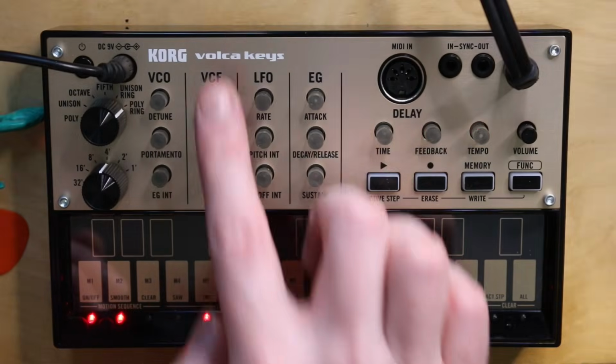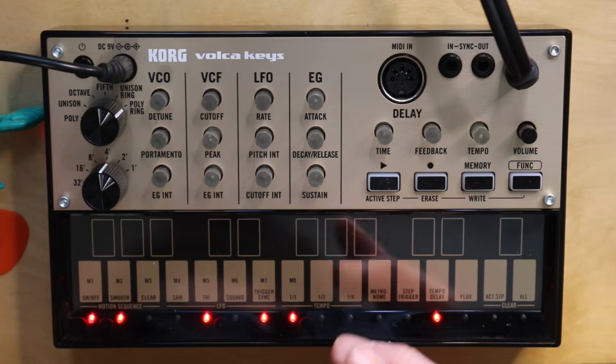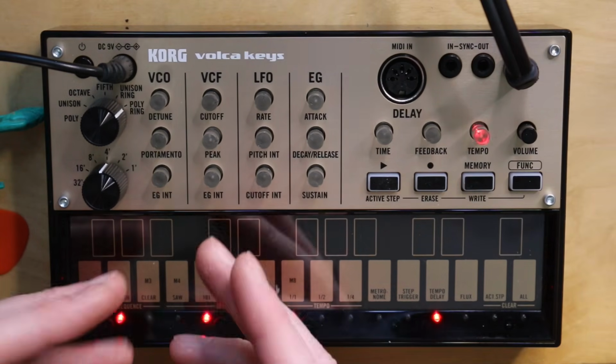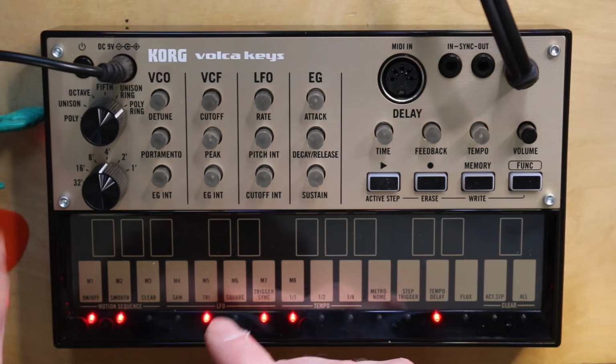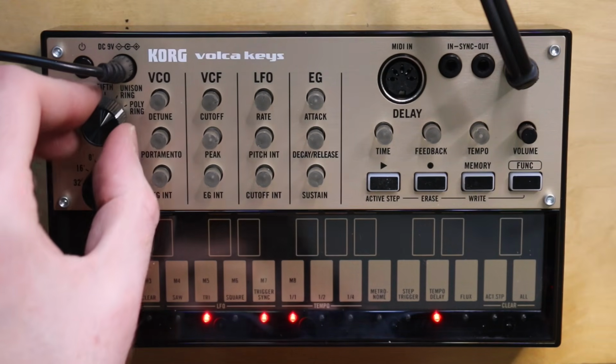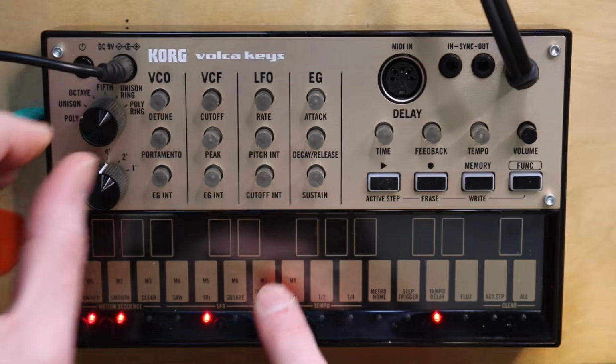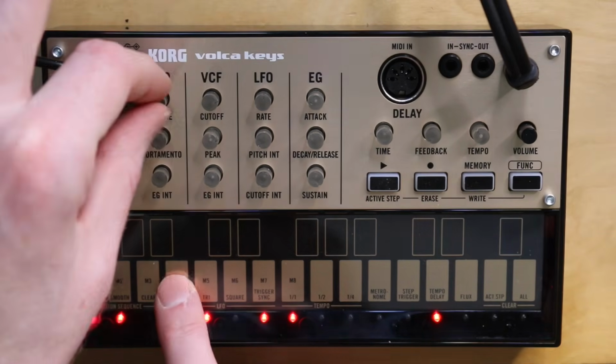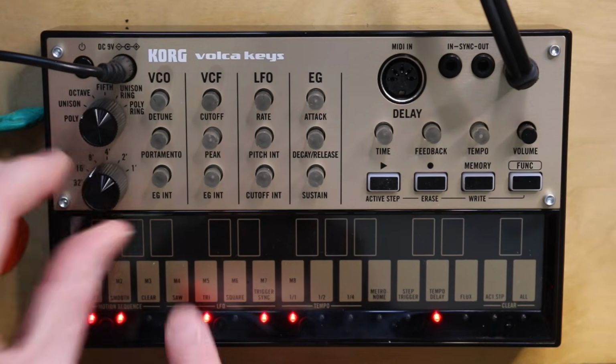So now let's look at what we actually have on this synth. We've got our VCO section, so that's our oscillator, that's essentially what produces our sound. And we have a detune dial, so if we go back to unison, we can detune that for some fatter sounds.